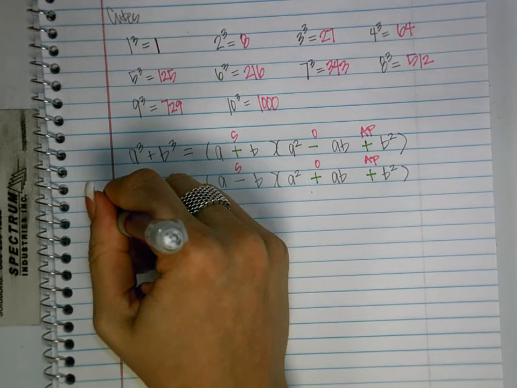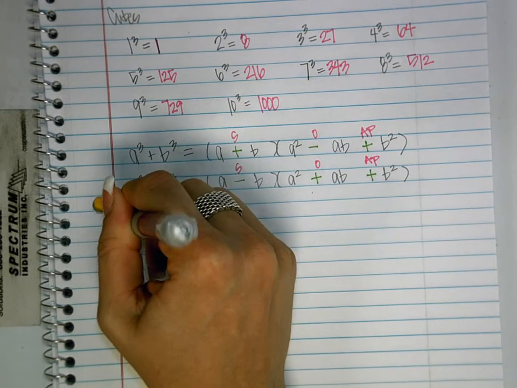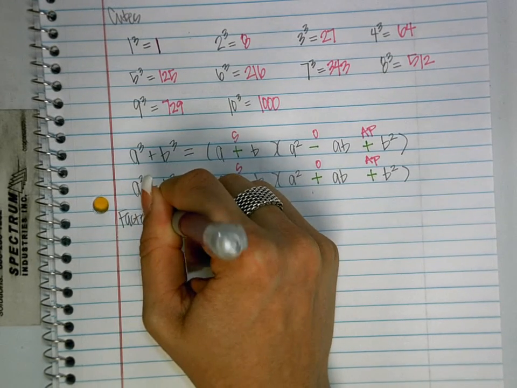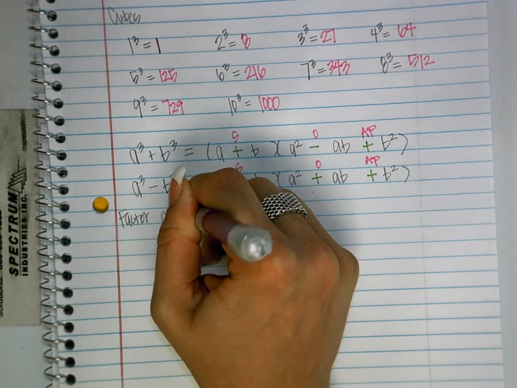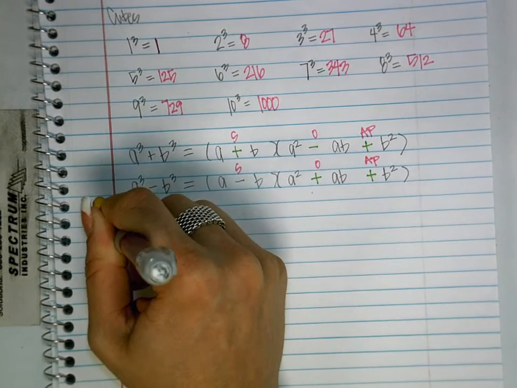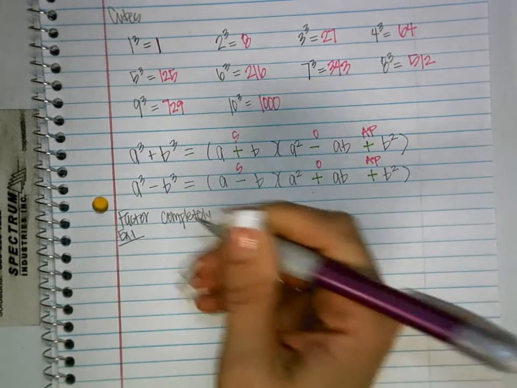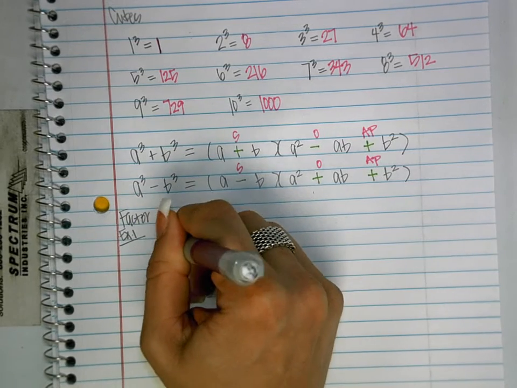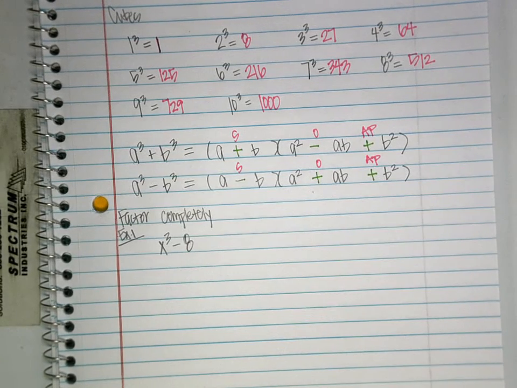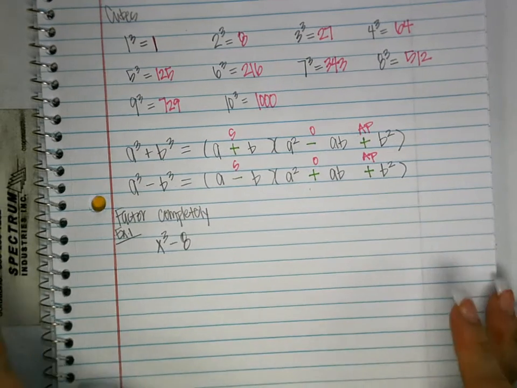Okay, so I'm going to tell you to factor completely. That's what your instructions will say. Factor completely. And for example 1, I would like you to factor x cubed minus 8. X cubed minus 8.